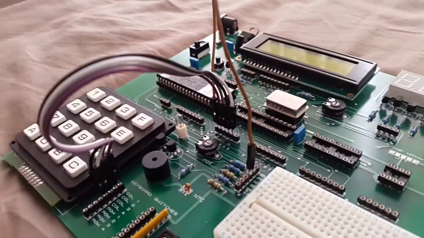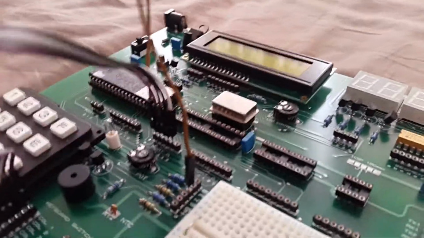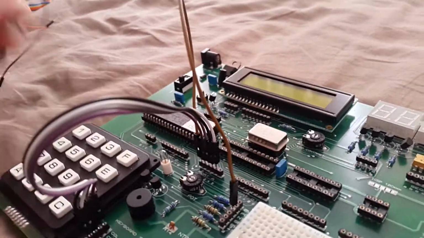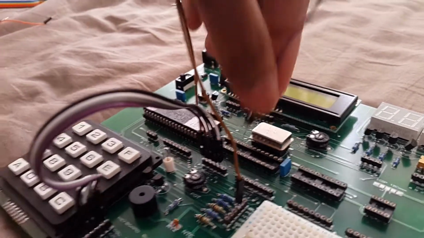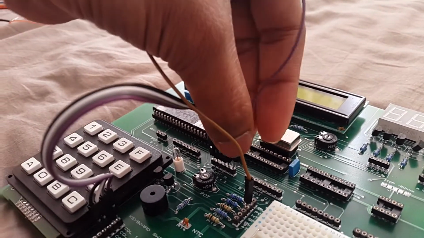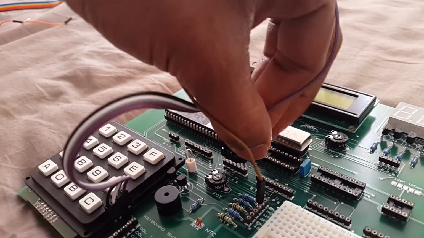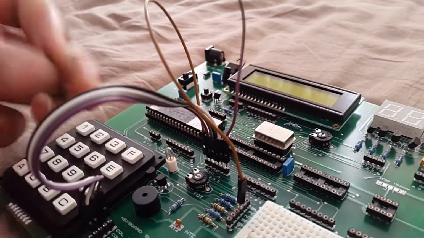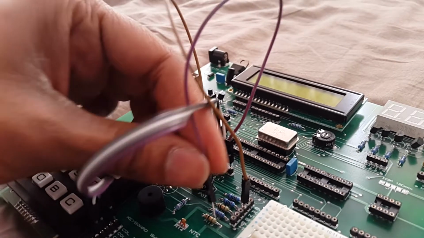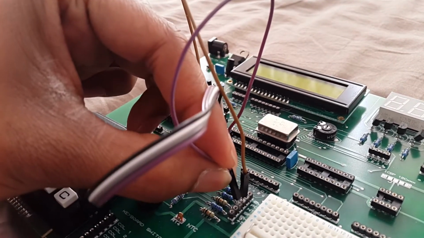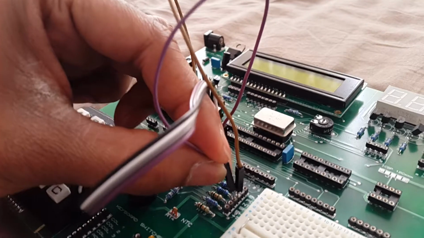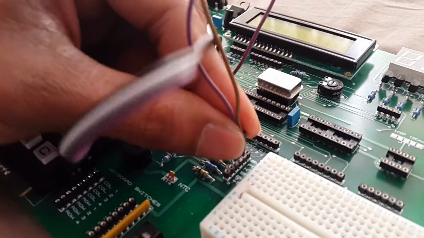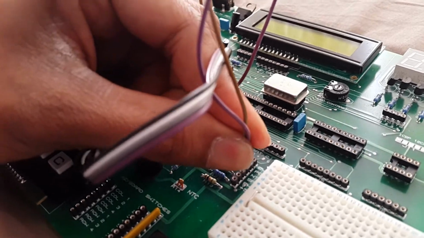Port A has one more pin left, A5, which I'm setting here to the speaker. Okay, so the port A connection has been done.